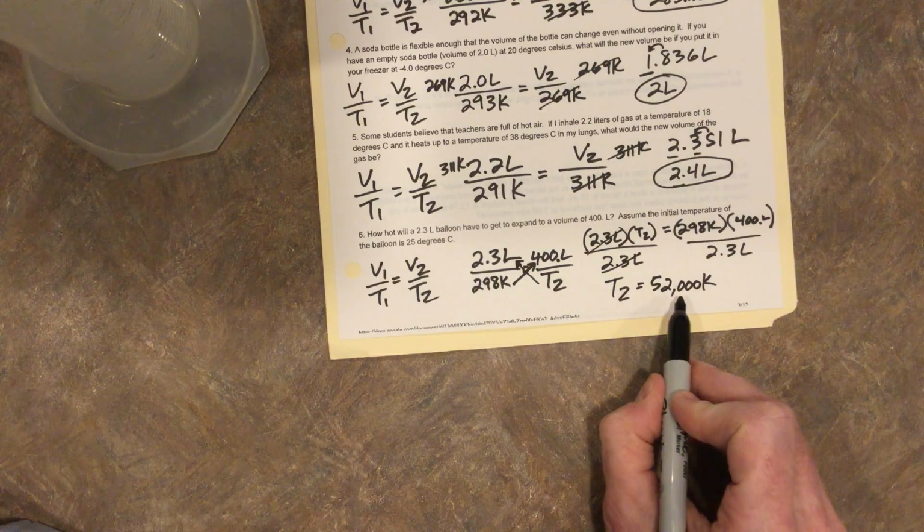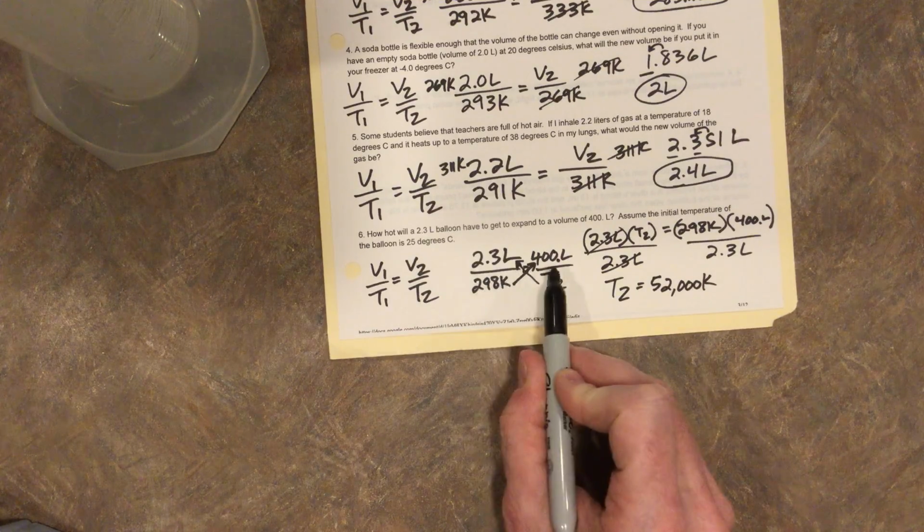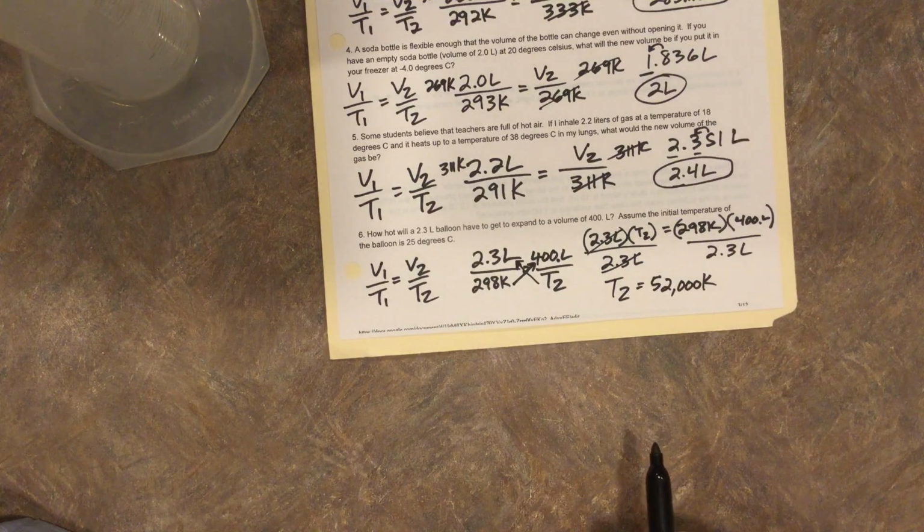But if you could have a balloon that would do that, yes, the balloon would expand from 2.3 liters all the way to 400 liters. And again, those are some sample problems with Charles' law.